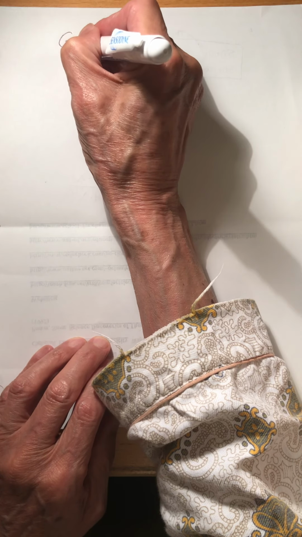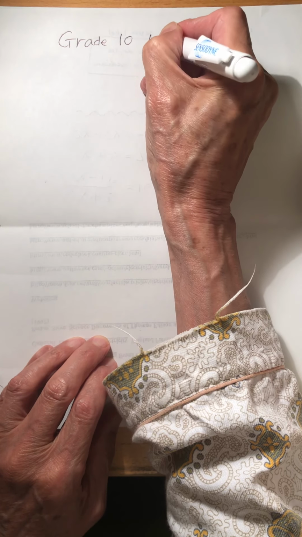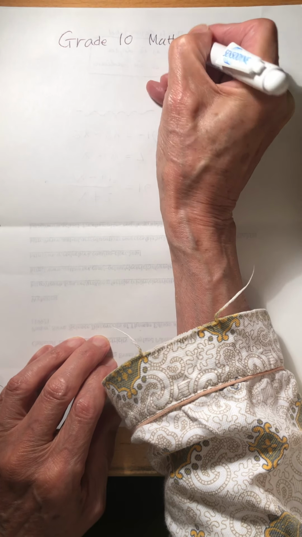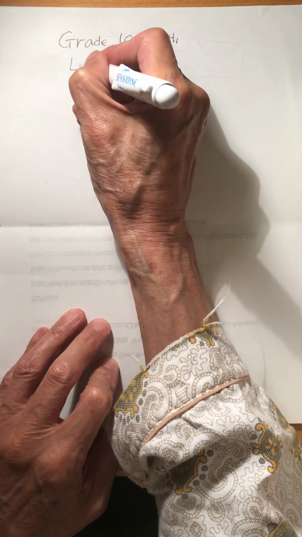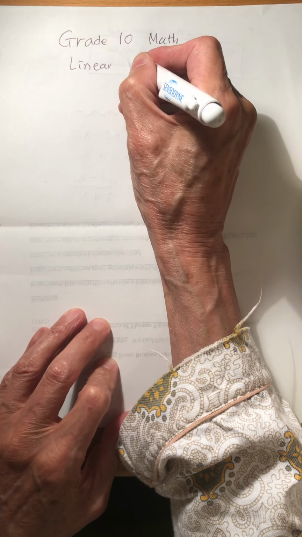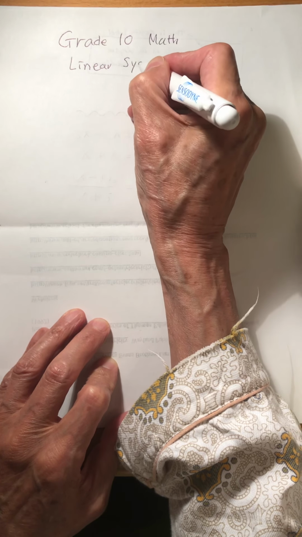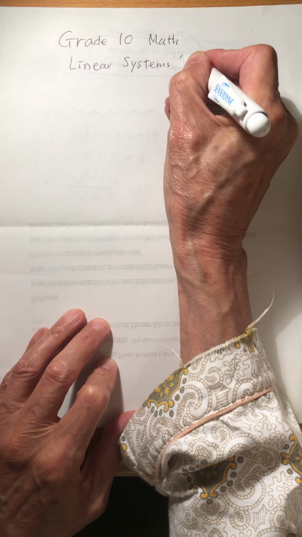Grade 10 Mathematics. Linear functions. Oh, linear systems. Okay, linear systems. Part 2.